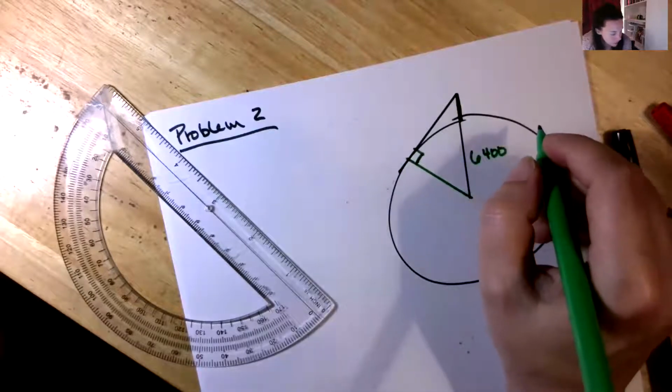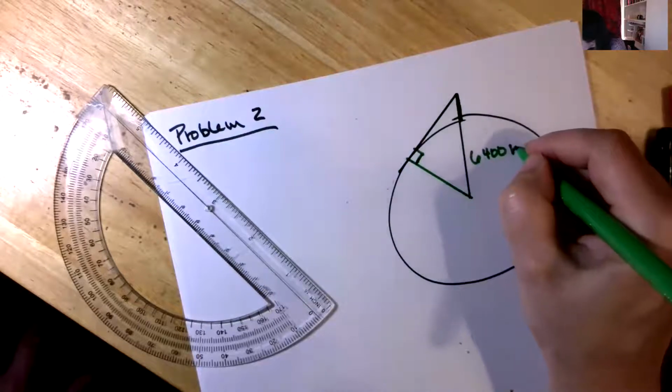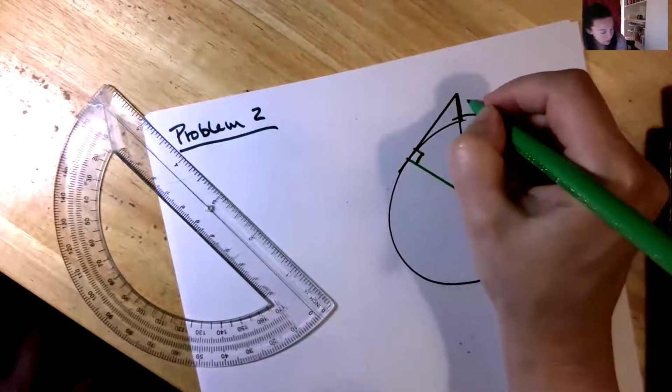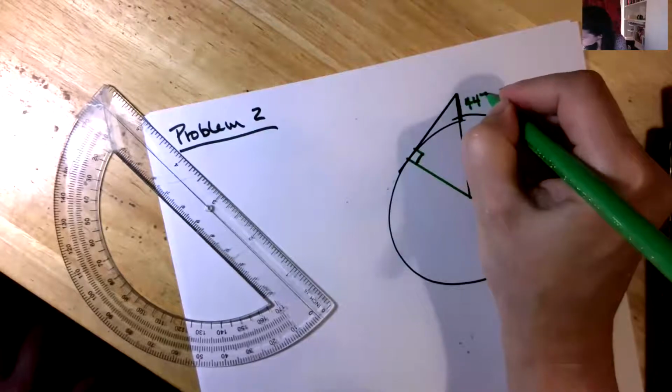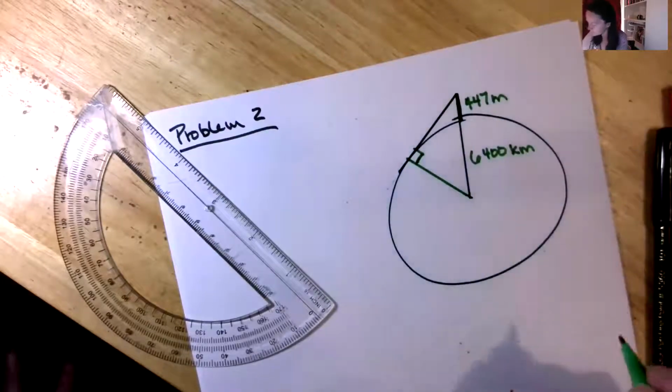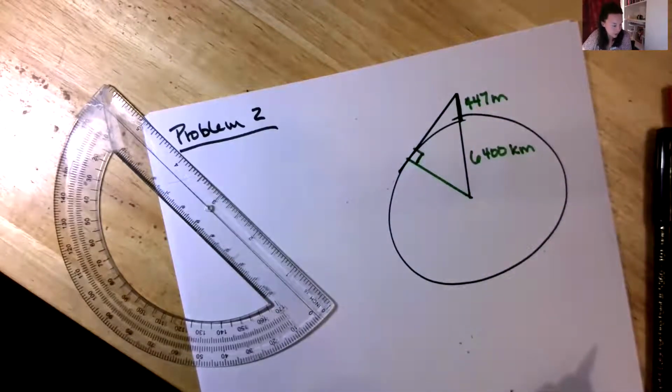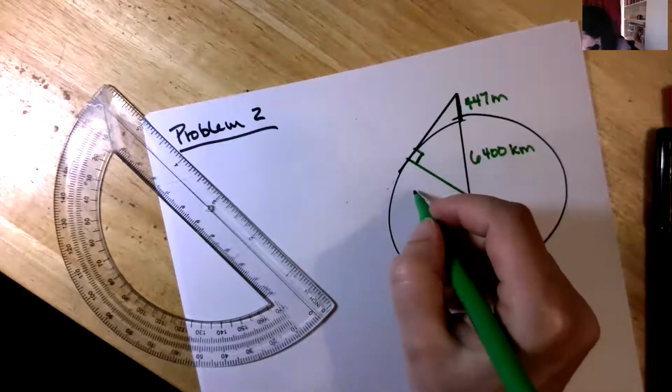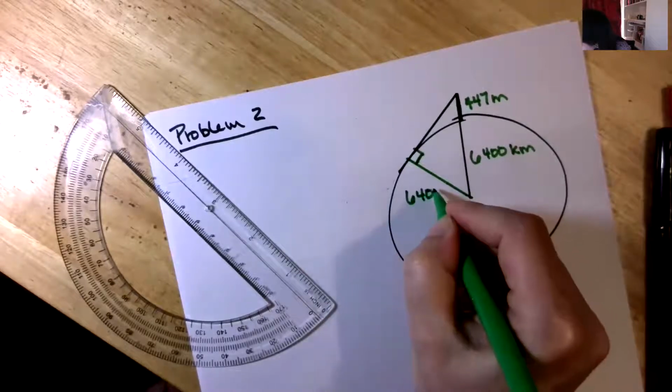And then this is 447 meters. And do we know, what else do we know? Well, we also know that this is 6,400 kilometers.